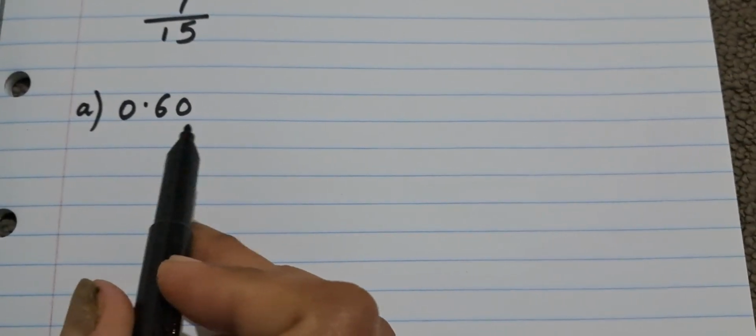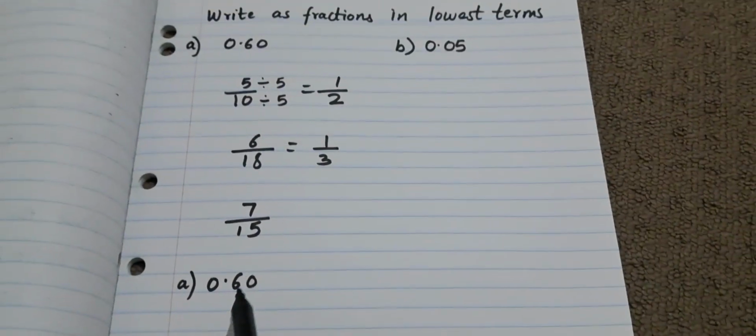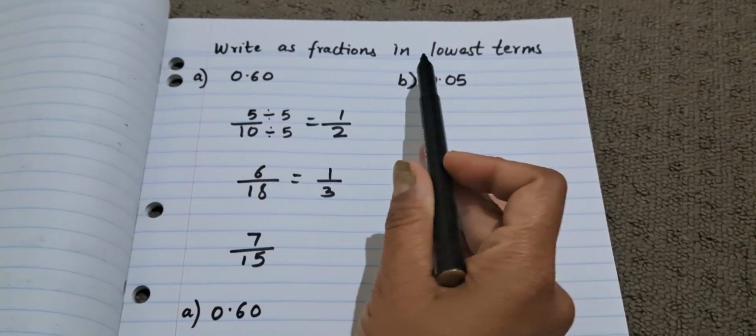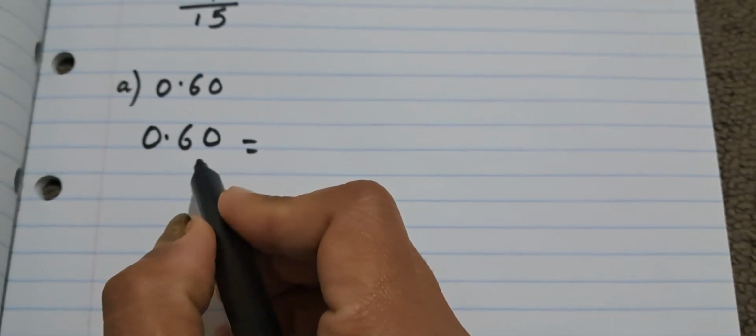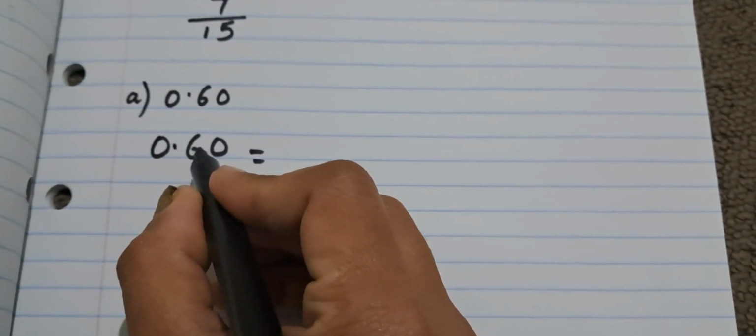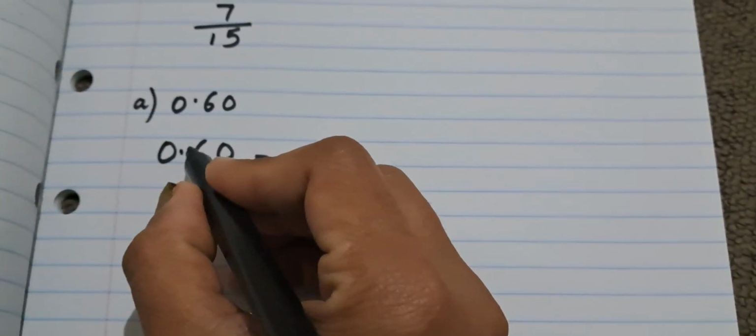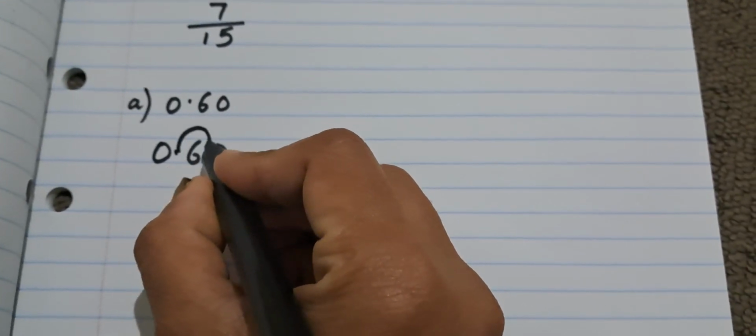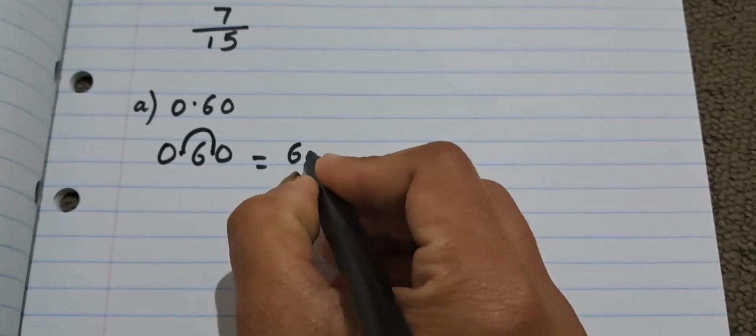Now let us begin with the first sum. Here we have to write them as fractions in their lowest terms. So they have given us a decimal number. We have to write this decimal number as a fraction and then simplify it into the lowest term. So 0.60. I will first tell you all how to convert a decimal into a fraction. So 0.60 means after the point there is 6. So we want this decimal point to be shifted one place to the right. We want to make it 6.0.